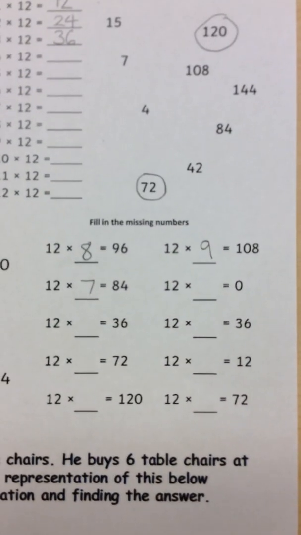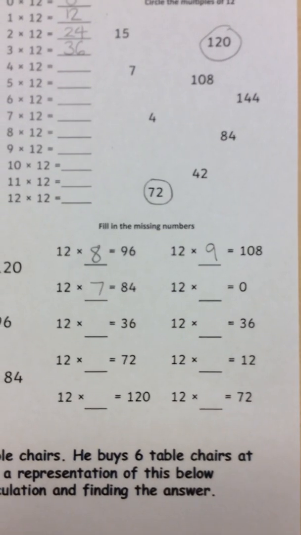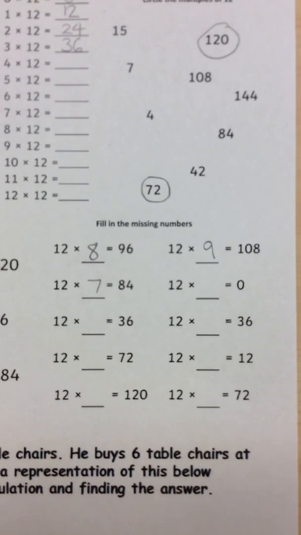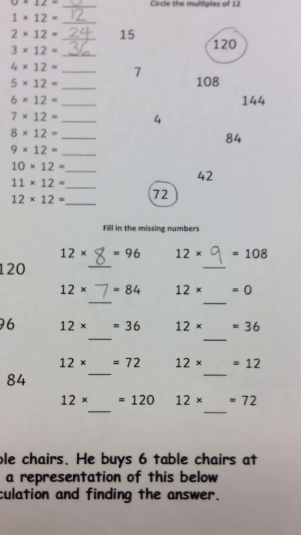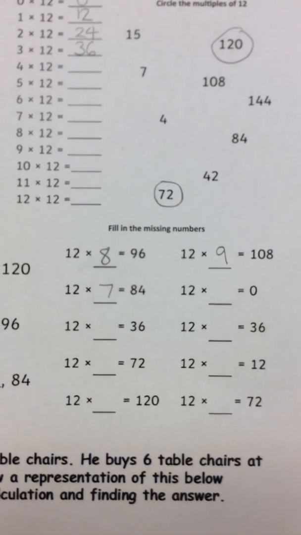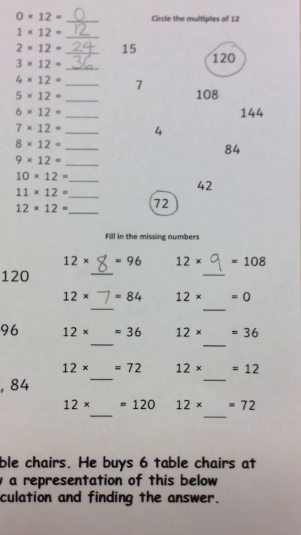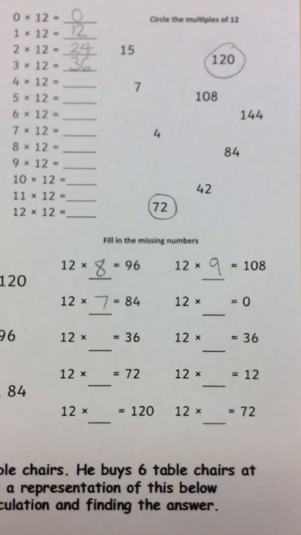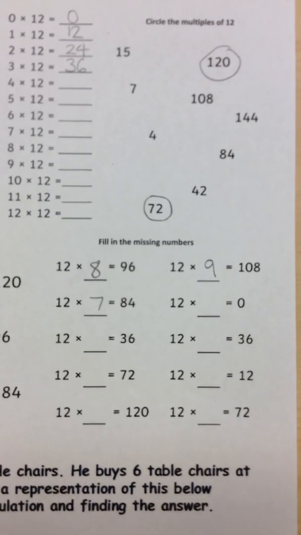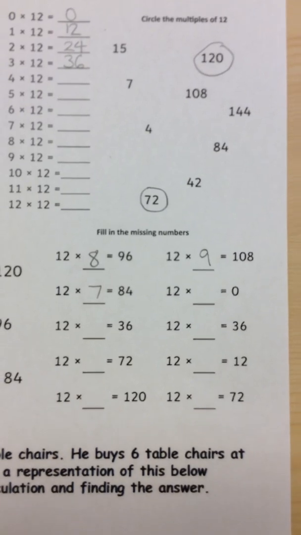This activity here is to fill in the missing numbers. Now, when it's a missing number and it's not the answer, you're having to use your division skills there. So you can see 12 times something equals 96. So we need to divide 96 by 12 to get the answer, which in this case is 8. And obviously you need to complete all of those 10 options there available.